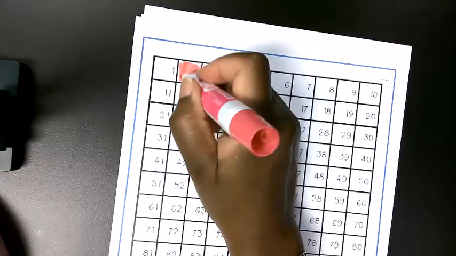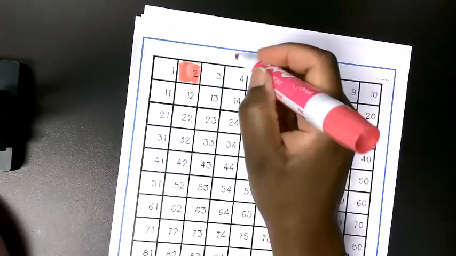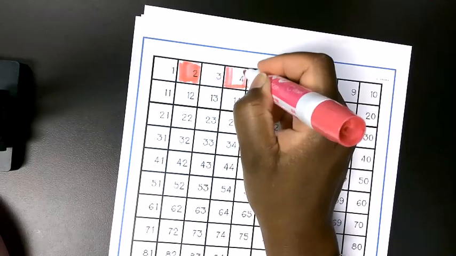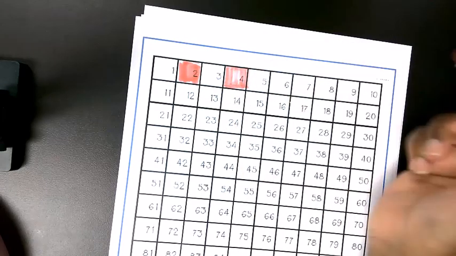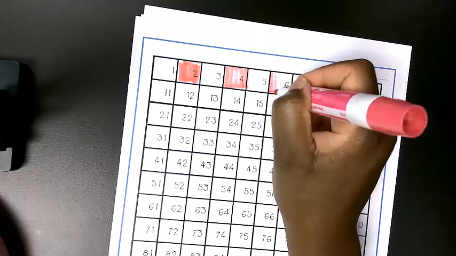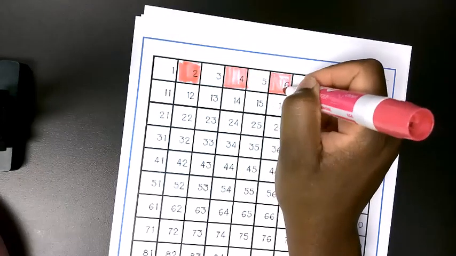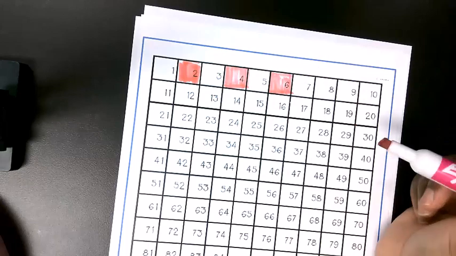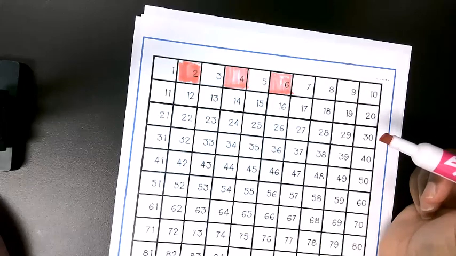So on the 1st day, he received 2 treats. On the second day, he received 4 treats. On the third day, he received 6 treats. And again, we want the students to be able to notice and wonder as well, what is the number of treats he's going to receive on the 4th day.